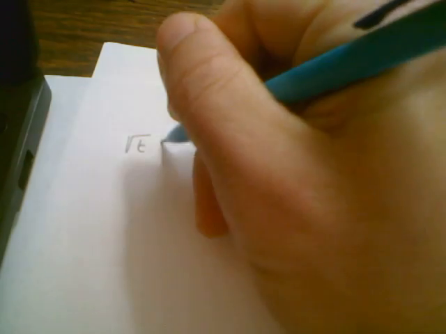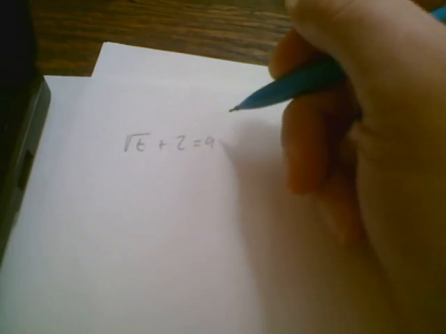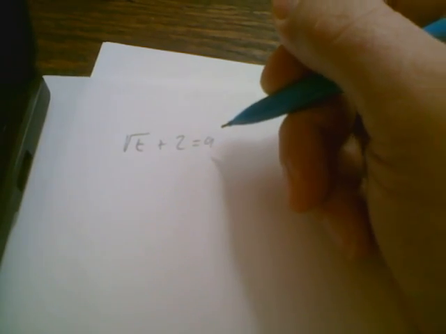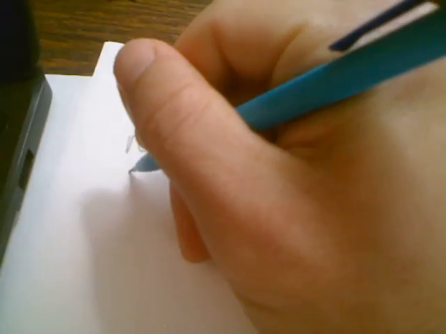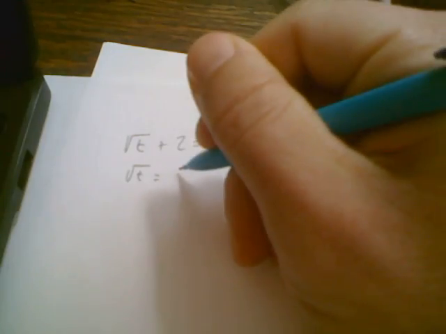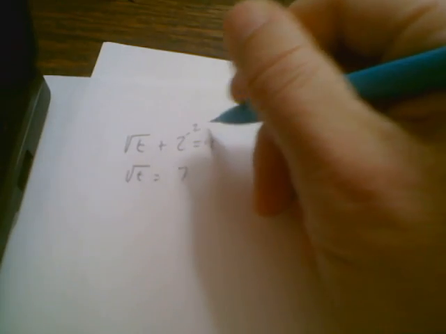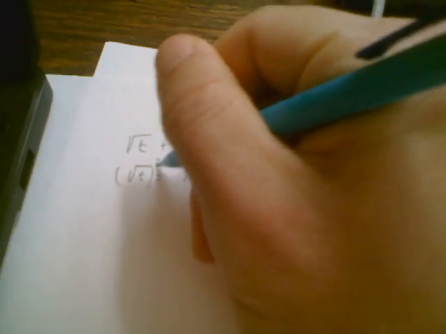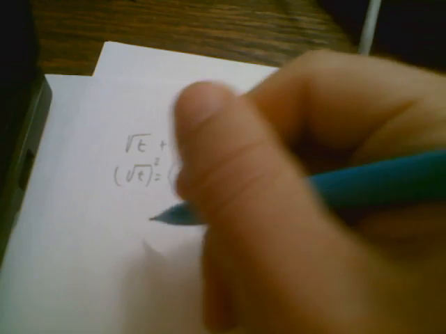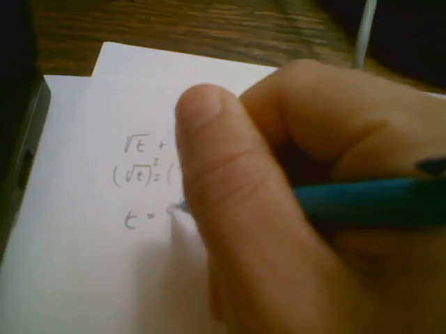So the first one we're going to take a look at is the square root of t plus 2 equals 9. Then the square root of t equals 7. Subtract 2, subtract 2. Then we square both sides. t equals 49. That one's pretty simple.